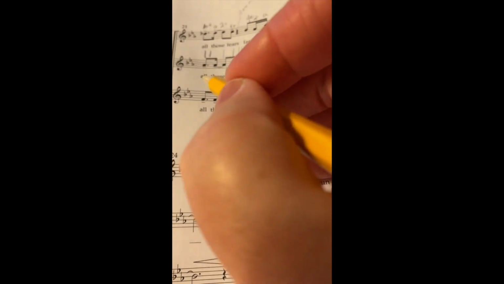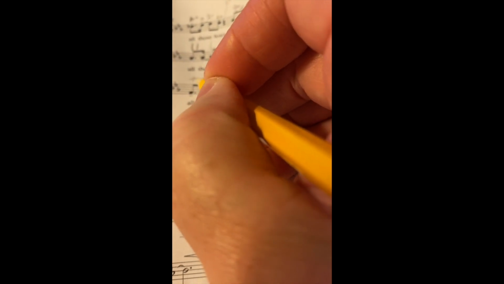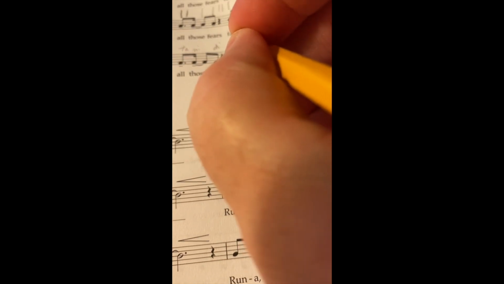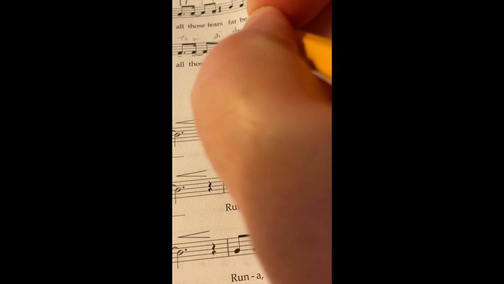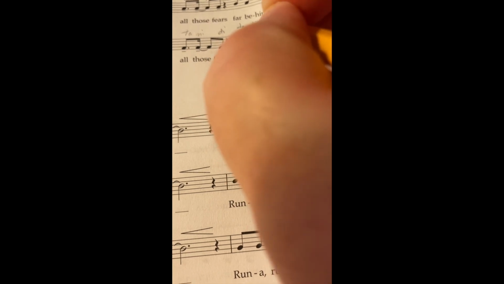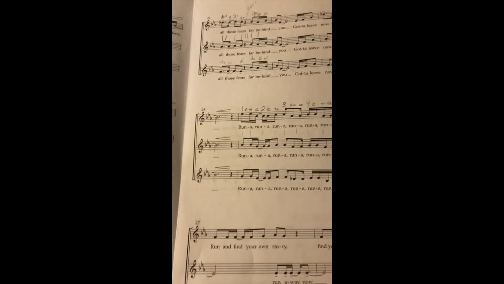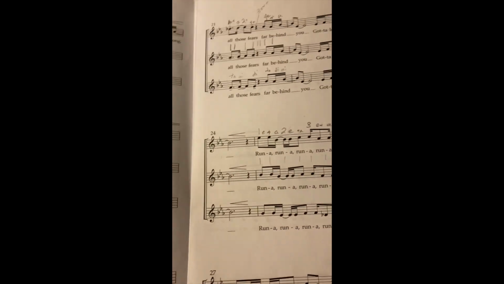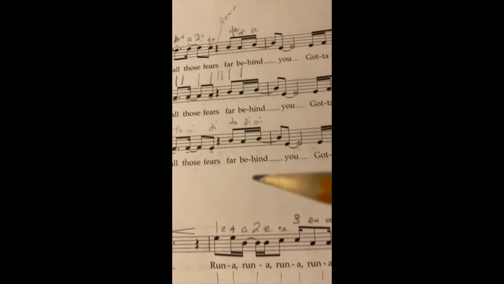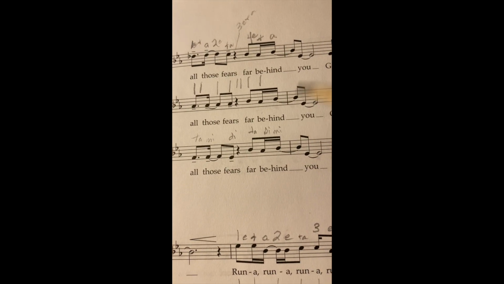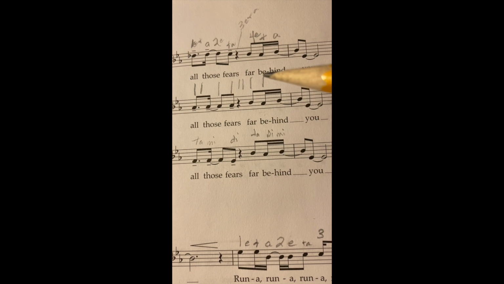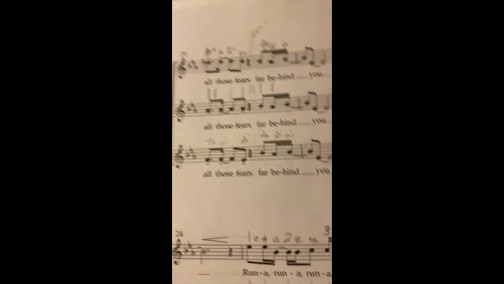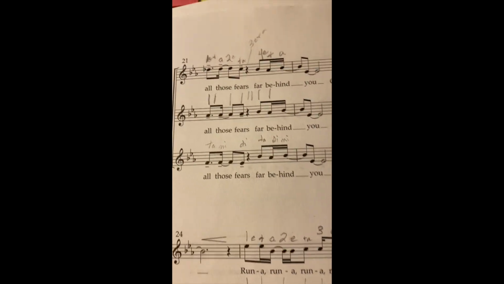In Takadimi, this is a ta-di-mi, rest, ta-di-me. Ta di di. Sorry. Ta-di-mi, di, rest. Ta da da. To be honest, the Takadimi doesn't do it for me on this rhythm. Neither does that. The slashes do. All those fears far behind.